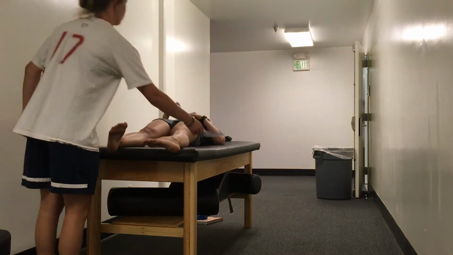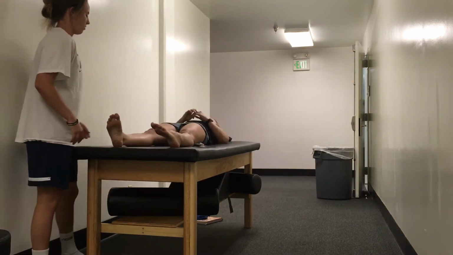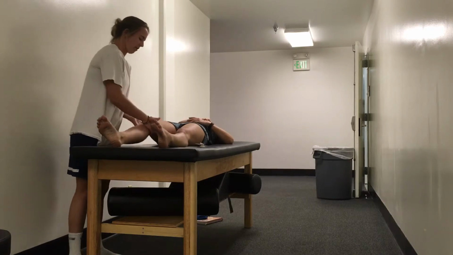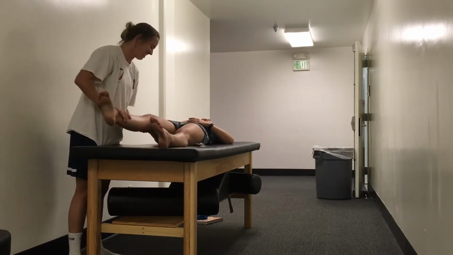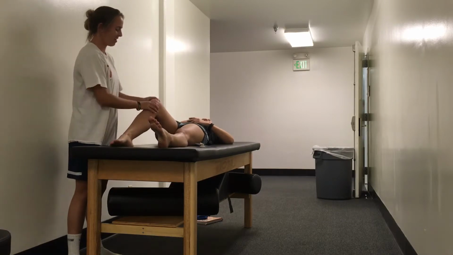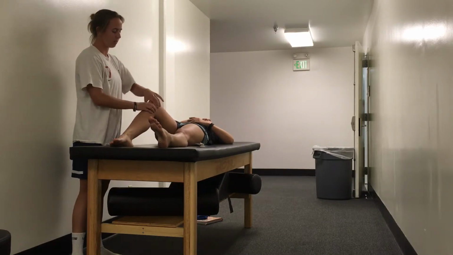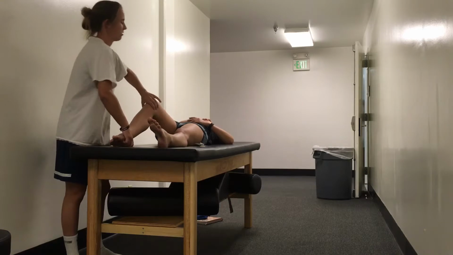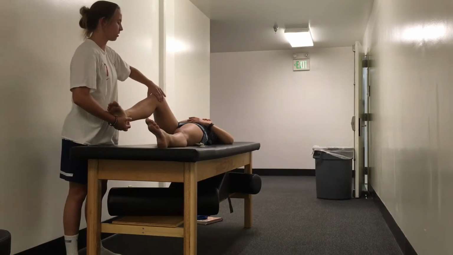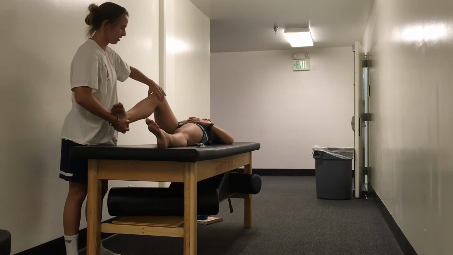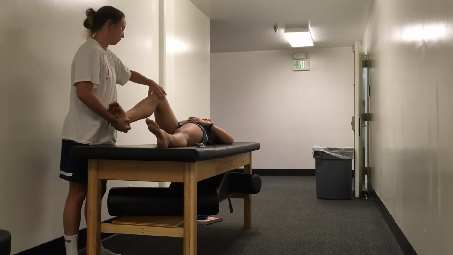Next, we'll do McMurray's. So have them relax. Bring them up slightly. So you're looking to find their joint line, and then grab their heel. This one, you're going to do it on 3 passes. So you're going to internally and externally rotate as you bring them into flexion.